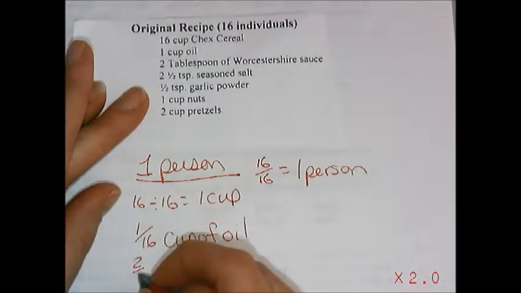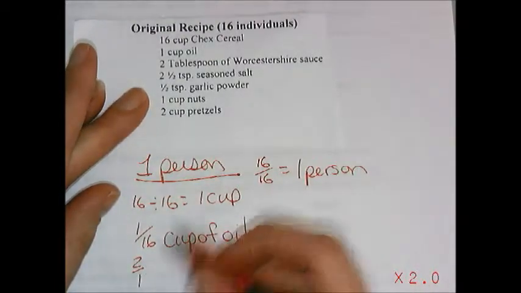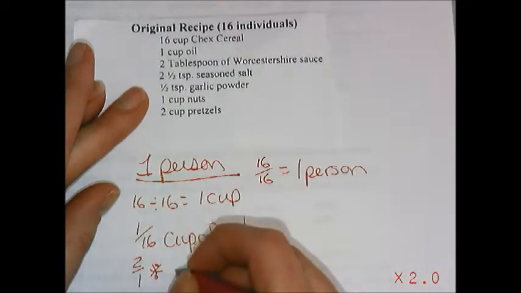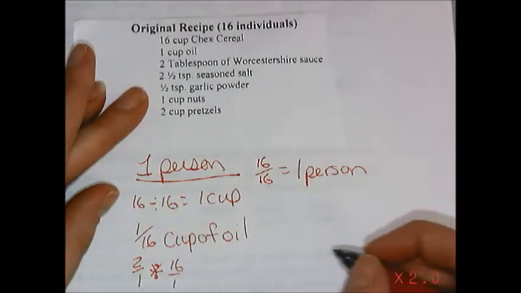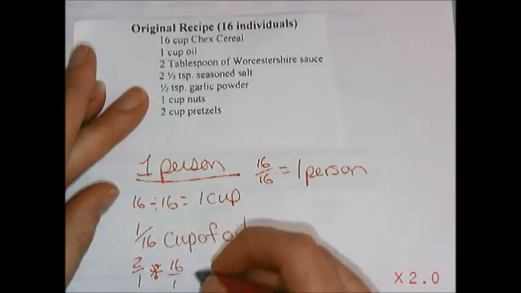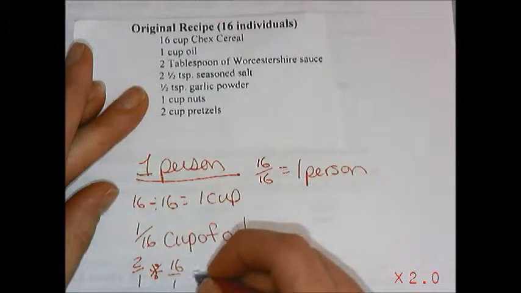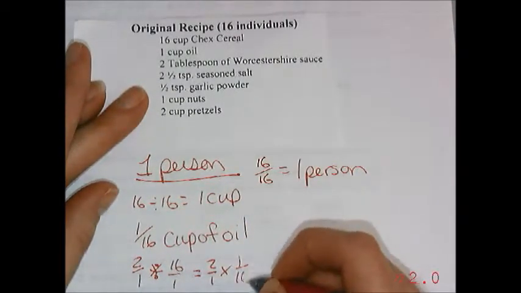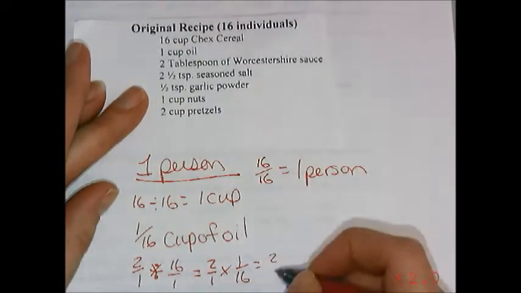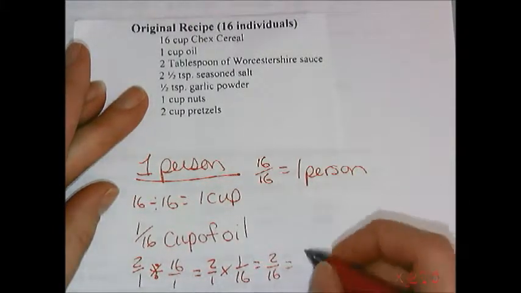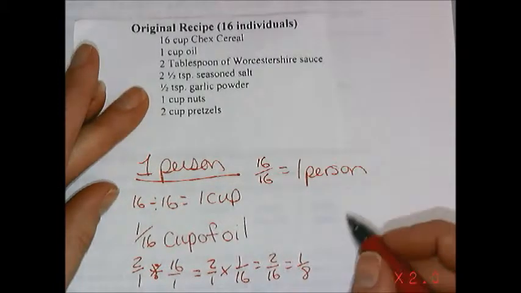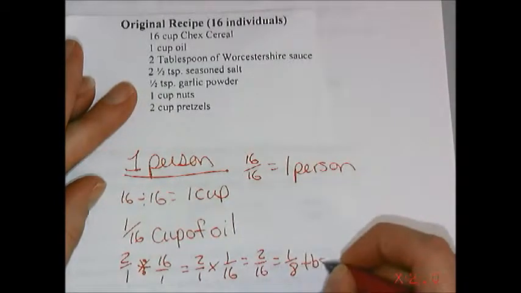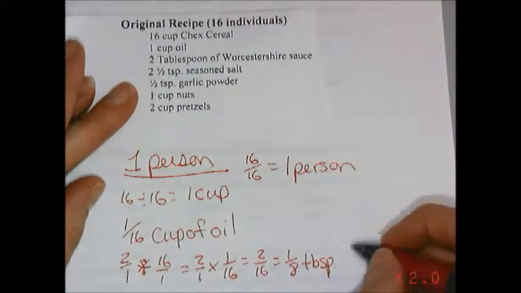I can write this as 2 over 1, because 2 over 1 is the same as 2 tablespoons. And divide it by 16. I'll put the 16 over 1 so it's in fraction form. And when we divide in fraction form, we have to stay, switch, flip. Stay to, switch to multiplication, and flip to 1/16. I multiply straight across, I get 2/16, which is an eighth. 1/8 tablespoon of Worcestershire sauce.